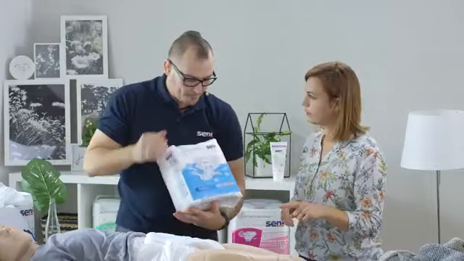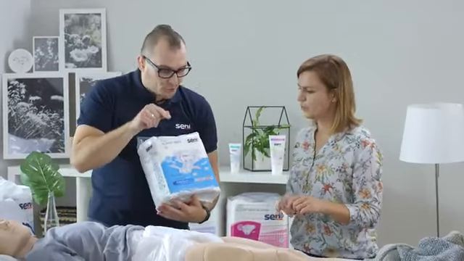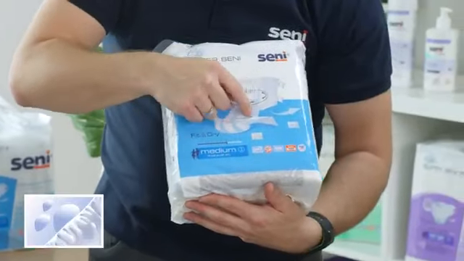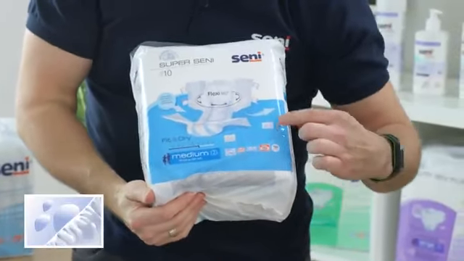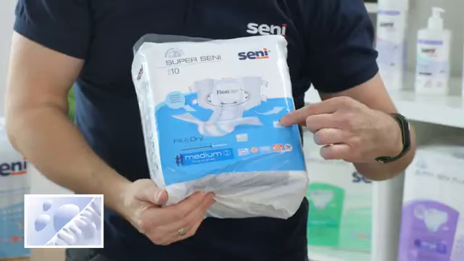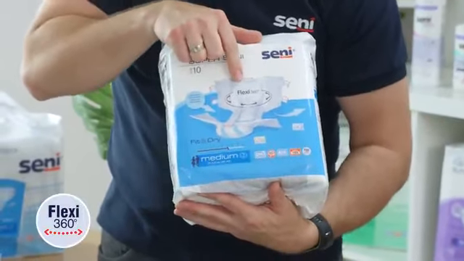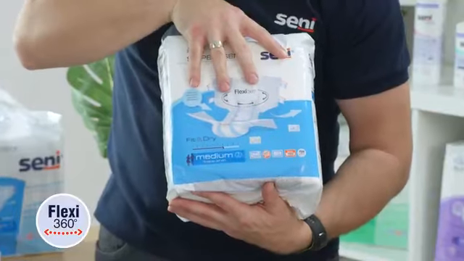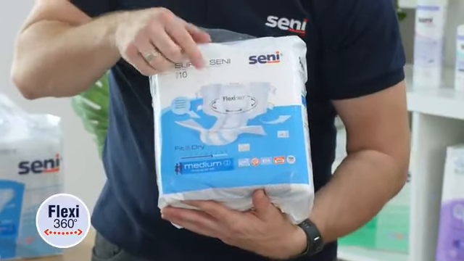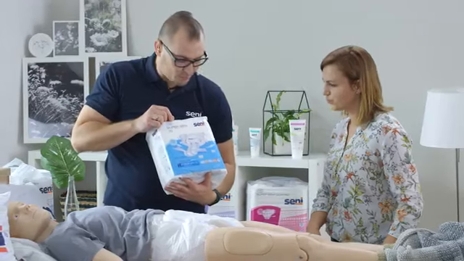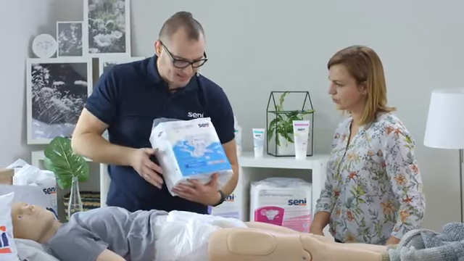Exactly. Are these all elastic elements in this product? Additional elastic elements are still inside, and there are leg cuffs, which will also be visible on this packaging. But before talking about these standing gathers, I would like to focus on this Flexi 360-degree system that I described. Here is the back of the packaging, and here it is explained very nicely. You can also look at it again at home and analyze how it works.